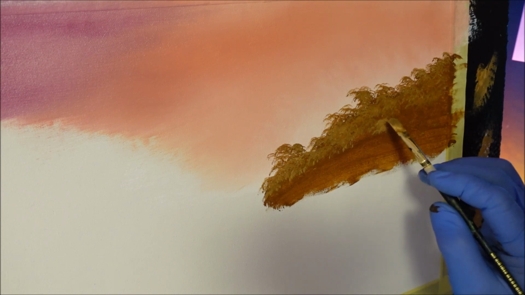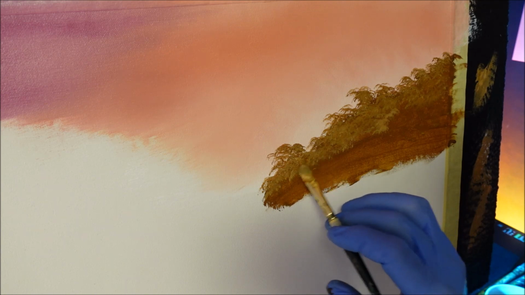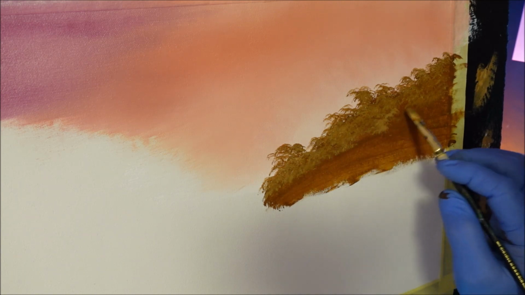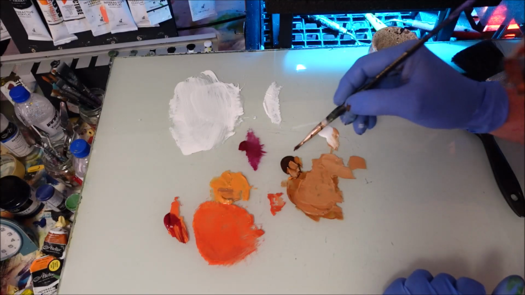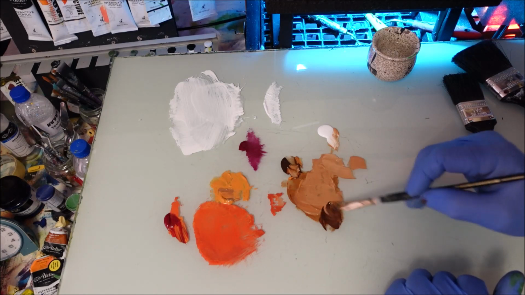Oh, get off there, you dog. There we go. Just getting rid of some of them so it can blend into that first colour. Now I'm going to mix up a darker colour. Okay, just grabbing the burnt umber now. Grab quite a bit on some of that.